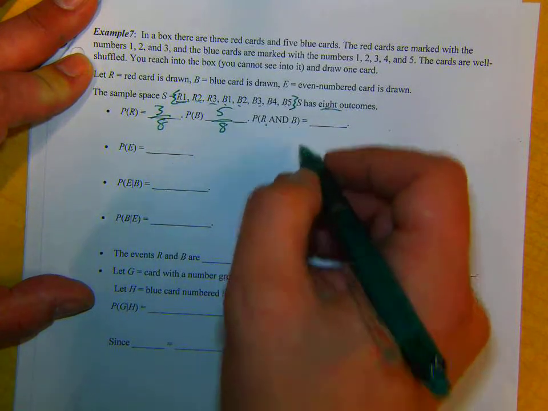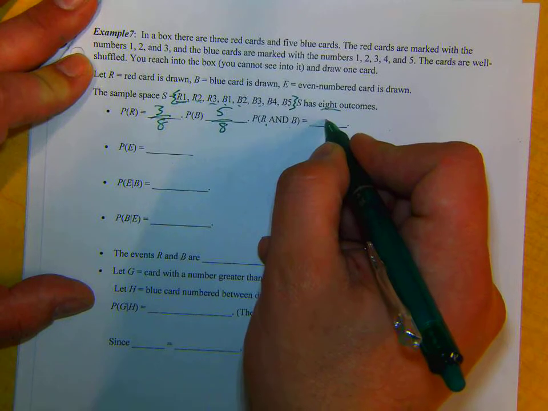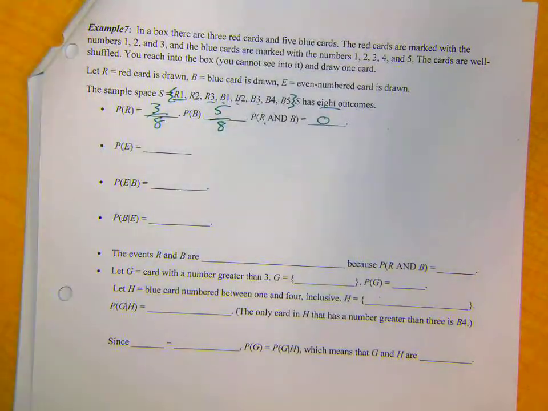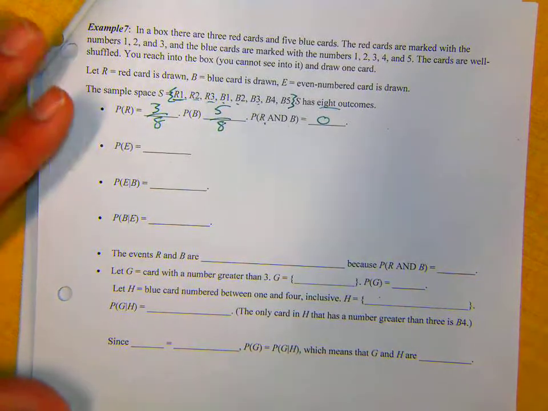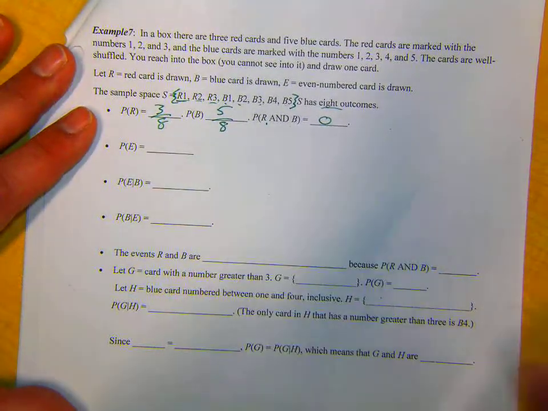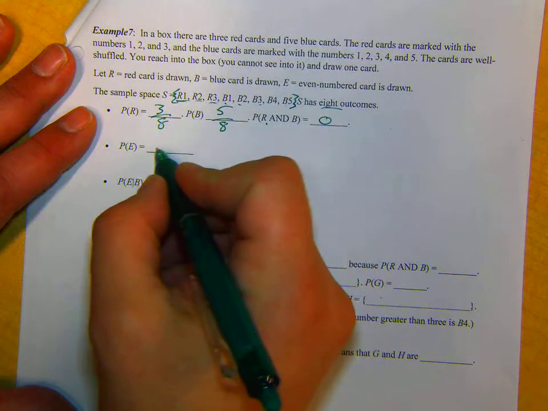Probability of a red and a blue card? 0. Nice catch. Confusing word, right? It can't be red and blue. No, that's purple. We don't have purple cards. I wouldn't do that to you either. Switch it up, give you a purple card, and you're like, wait, what? All right, so it's 0. There's no possibility of mixing this up and having a red and blue card at the same time.